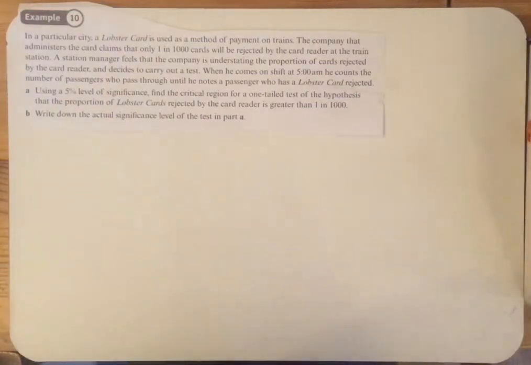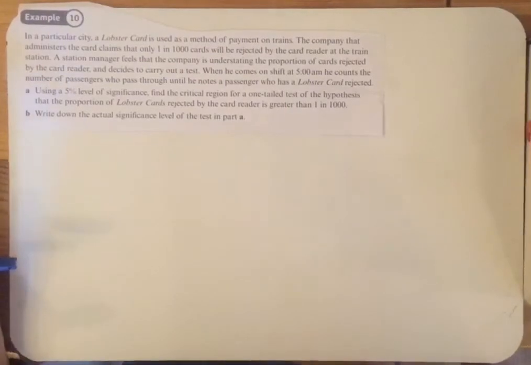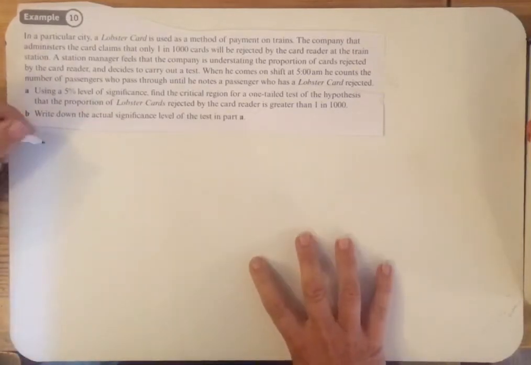Okay, so critical regions again, but looking in the other tail. So we have a maths pun. In a particular city, a lobster card is used as a method of payment on trains. The company claims 1 in 1,000 cards would be rejected by the card reader. And the station manager thinks the company is understating the proportion of cards, and we're looking to find a critical region at the 5% significance level.